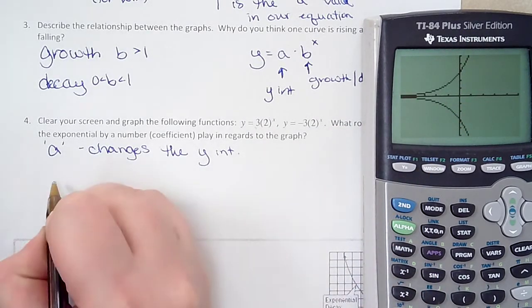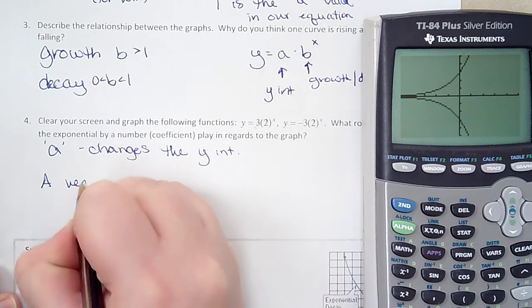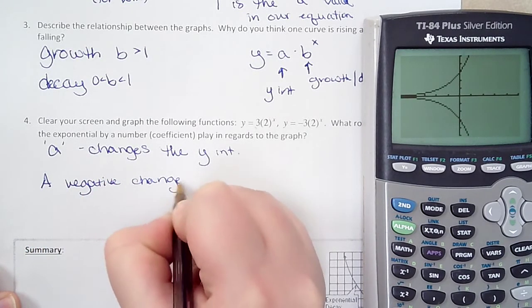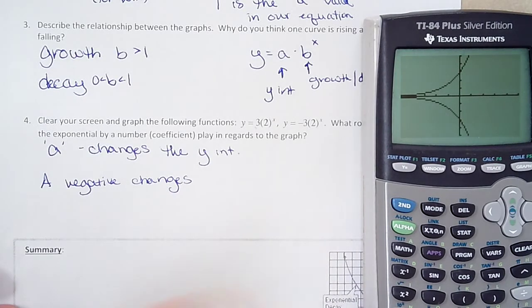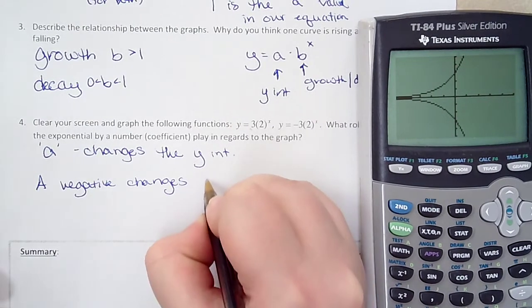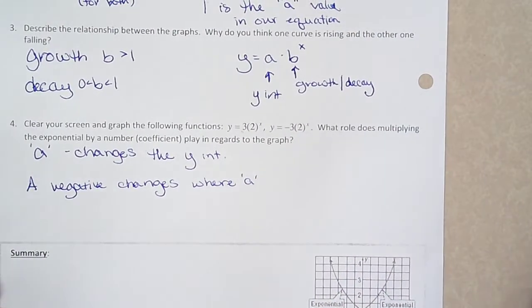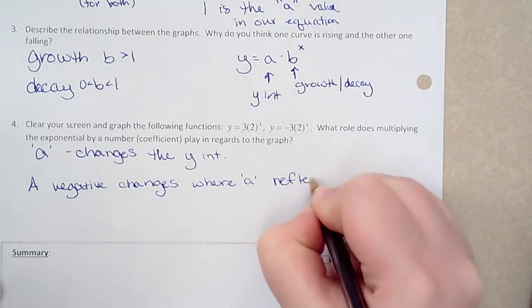The other thing I notice is that a negative changes where a reflects over the axis.